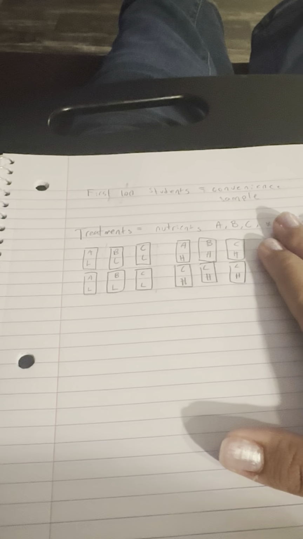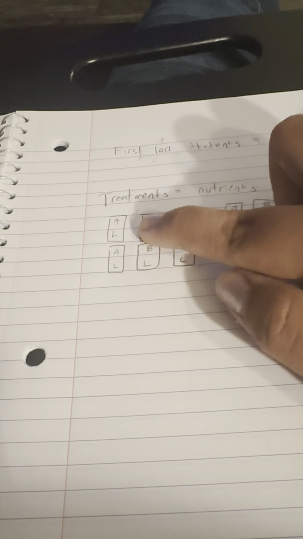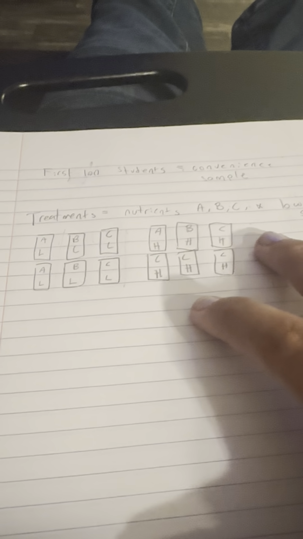Because you have 6 treatments, and you want 12 tanks, each treatment has 2 tanks, right? And assuming these are all not affected by anything else, so they're similar except for the treatments, you would have 2 tanks with nutrient A and low salinity, 2 with nutrient B and low salinity, 2 with nutrient C and low salinity, 2 with nutrient A and high salinity, B and high salinity, and C and high salinity. So then you would end up with a completely randomized design with an equal number of shrimp in each group and equal representation for all the treatments.